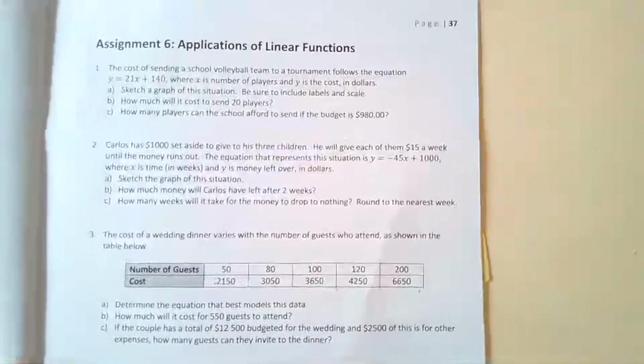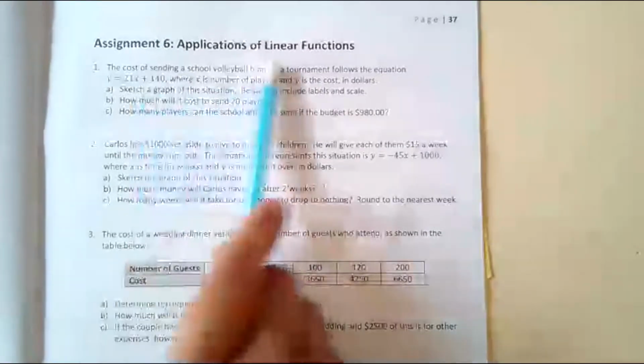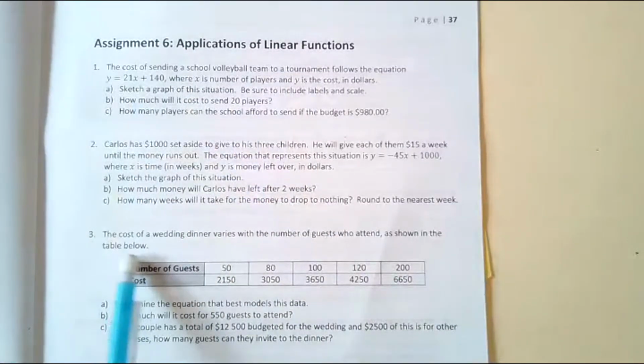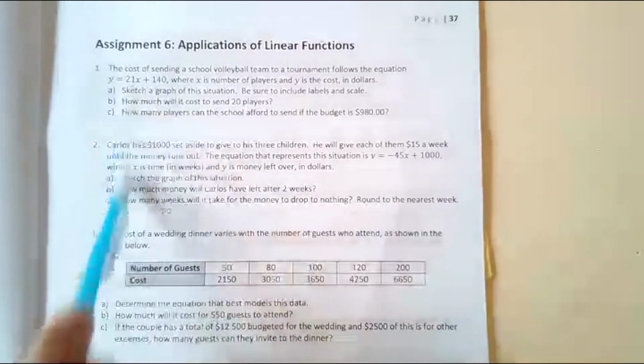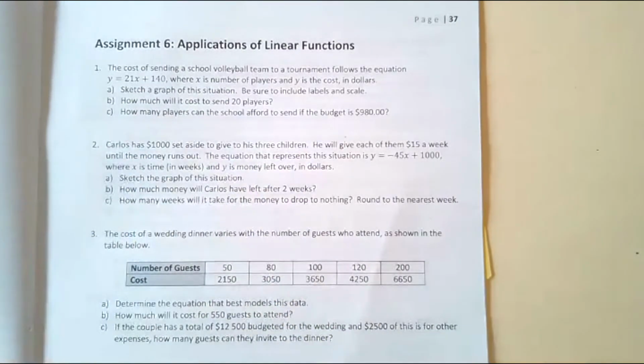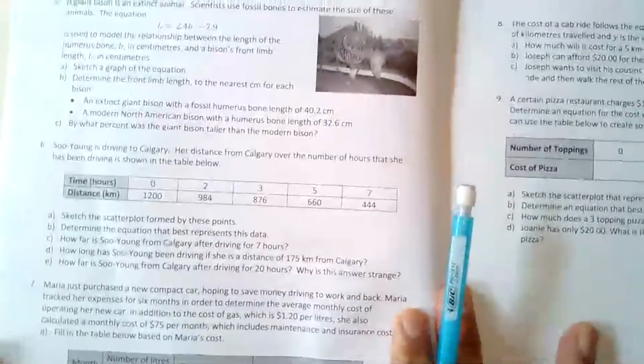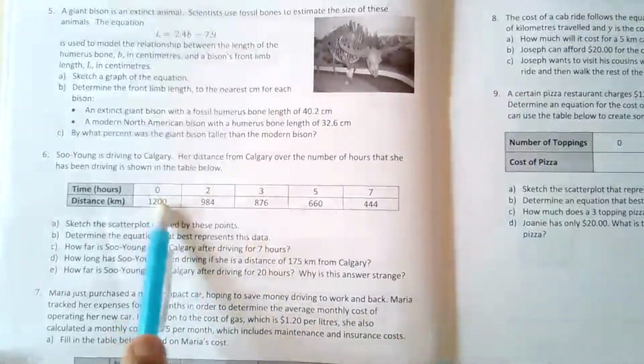And your assignment is on page 37 of your booklet. Complete questions 3 and 4. By now, you should have completed questions 1 and 2, which are based on the first 2 examples. You also want to complete questions 5 and 6.